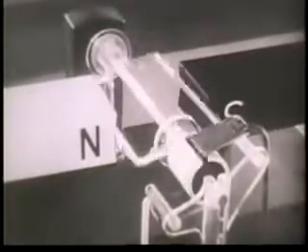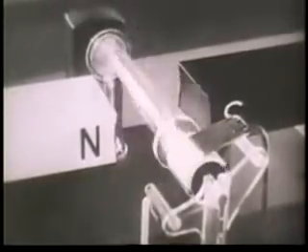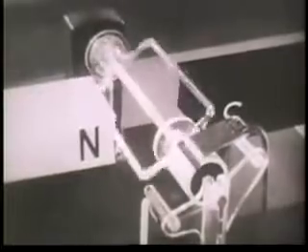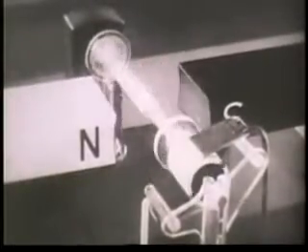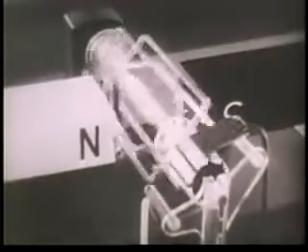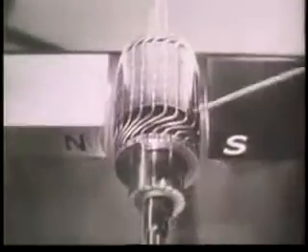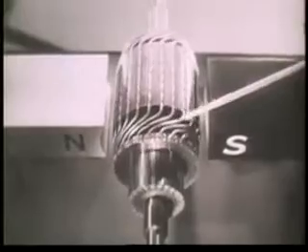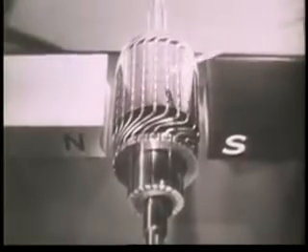However, since a single wire loop will not develop enough power to be of any consequence, many loops or windings are required. Each winding must have its own pair of segments. Now, if we space these windings around an iron core, we have what is called an armature.